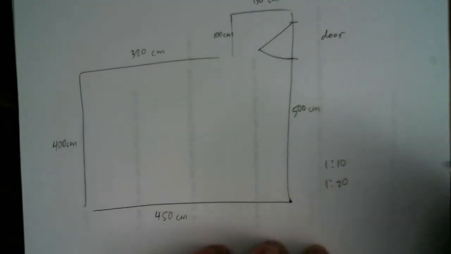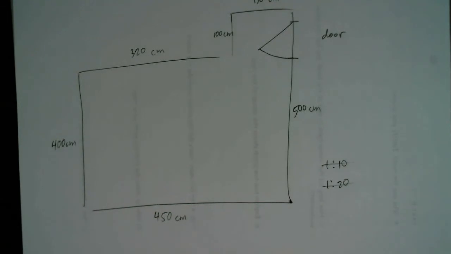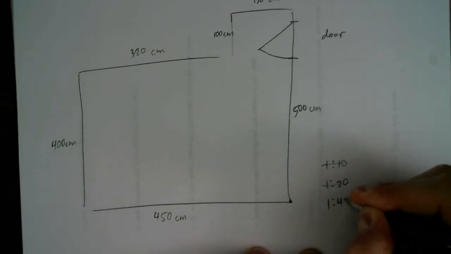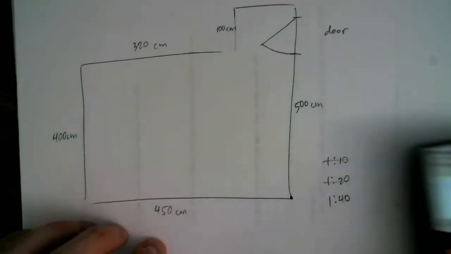So I have to go a little bit further. 1:10 didn't work, 1:20 didn't work. I'm trying to pick very round numbers. 1:30 would be a little bit awkward. 1:40 would probably make more sense. So let's try 40.